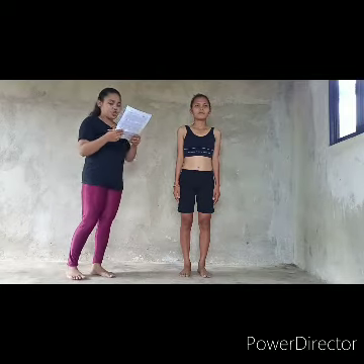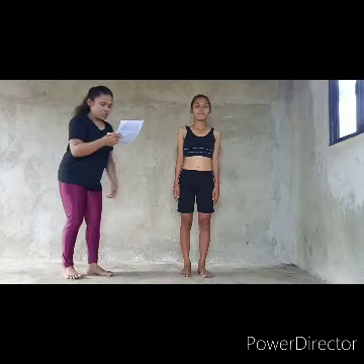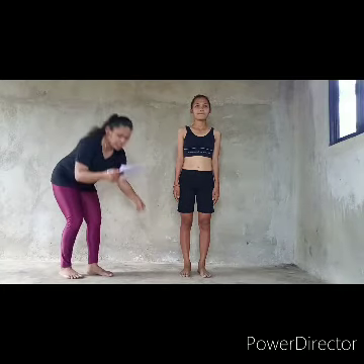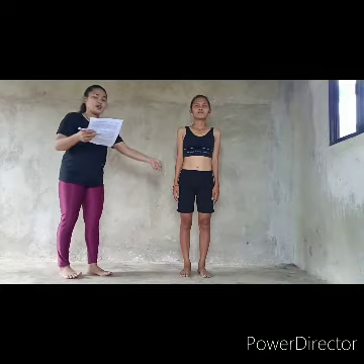Then, for the kinetic checkpoint of feet, the expected movement observation is externally rotated from both left and right, so pagawas iyang rotate.